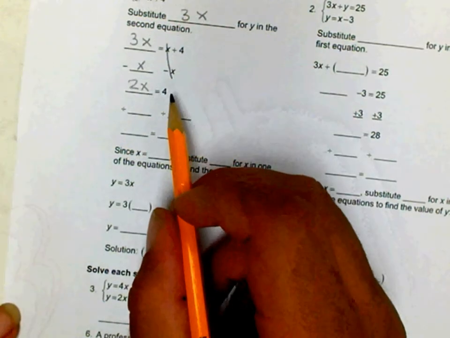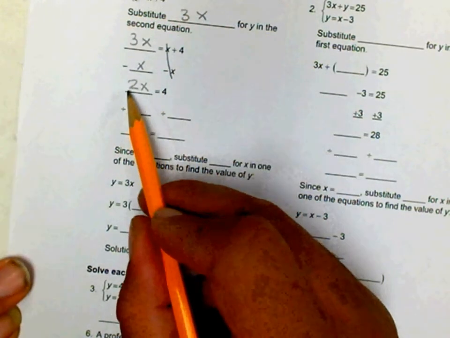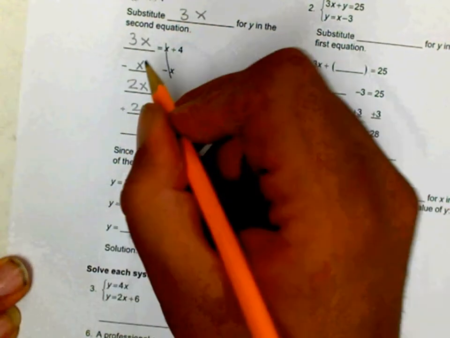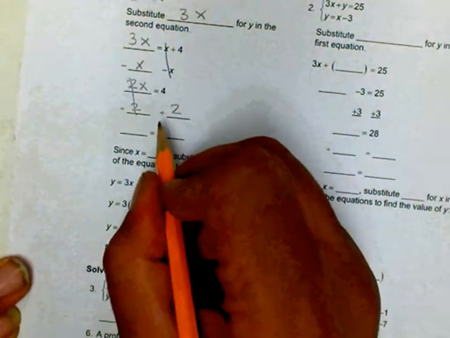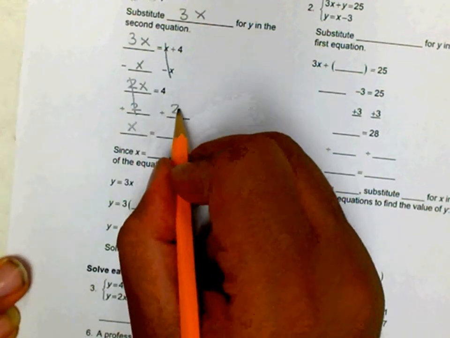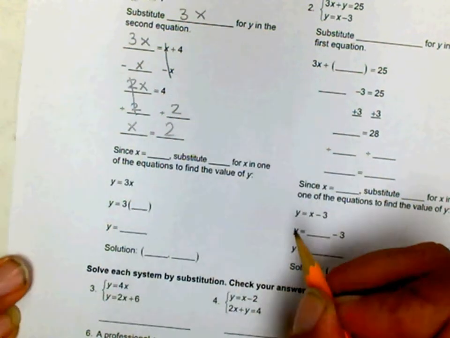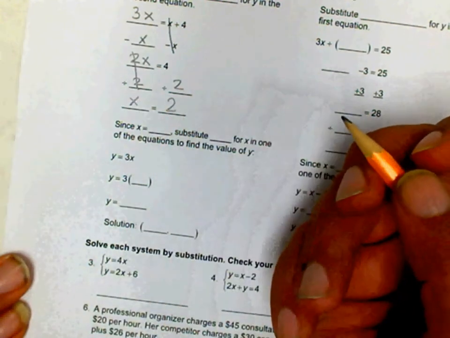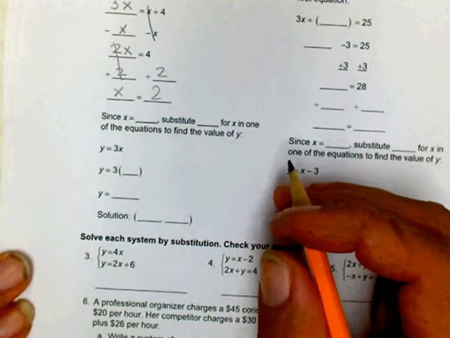Alright, so now I have to divide this 2 out, so I divide by 2. Okay, these 2's cancel out, and it leaves me with just x. 4 divided by 2 is 2. Okay, so now I see that x equals 2. Well, now I have to solve for y. So that should be simple.